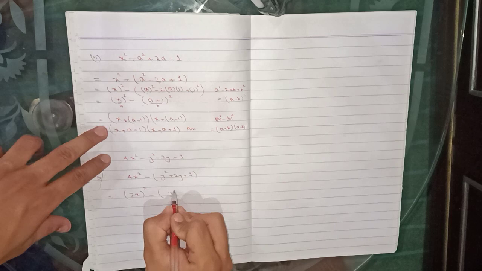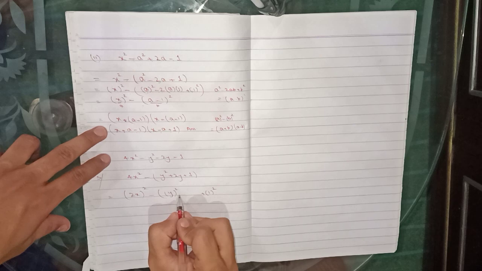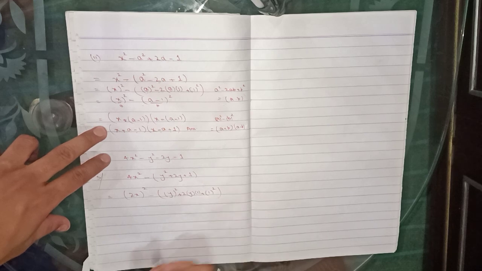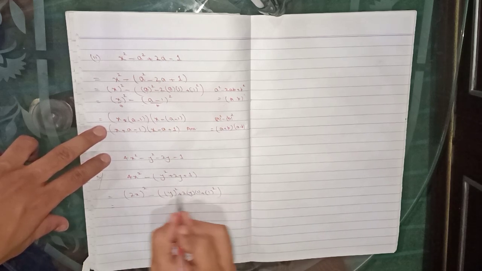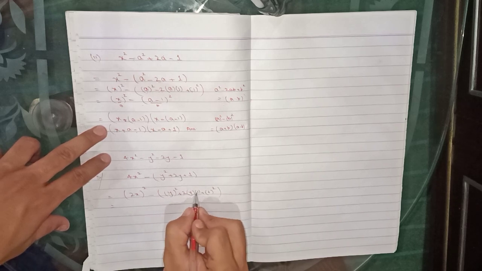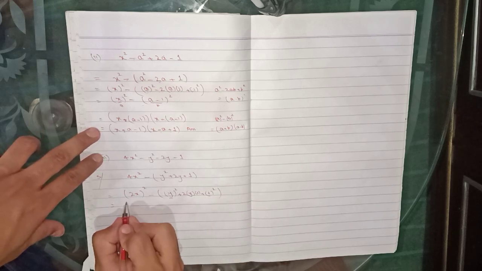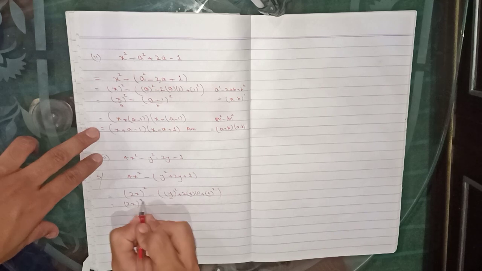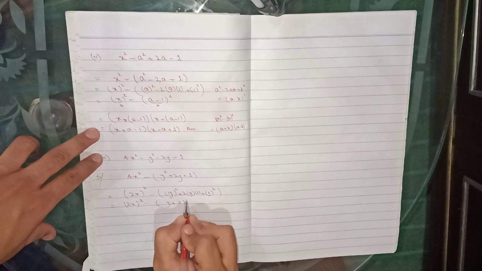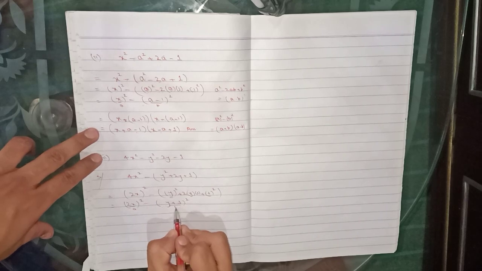Y square can be written as y whole square, 1 can be written as 1 whole square, and plus 2y can be written as plus 2 into a into b, closing the bracket. Again, what is this formula? A square plus b square plus 2ab. You need to identify just a and b. So it can be written easily as 2x whole square minus y plus 1 whole square. Okay, now this is again a and this is again b.